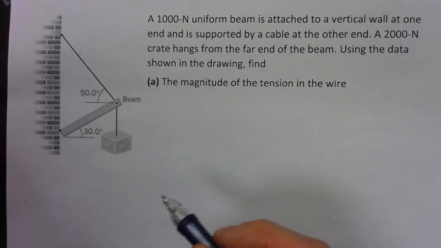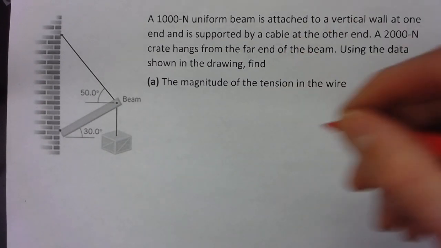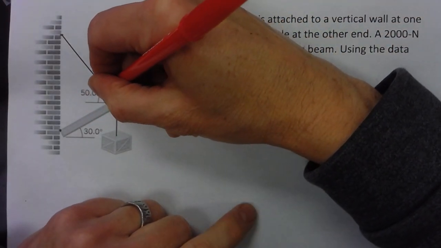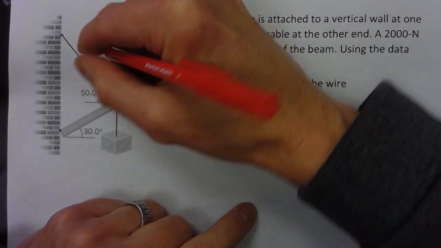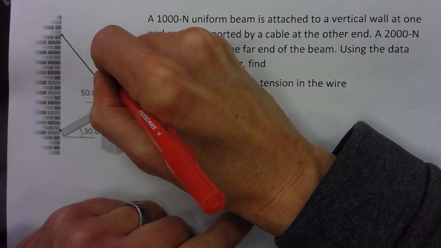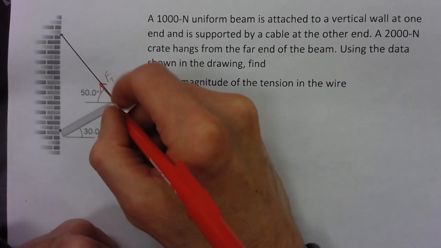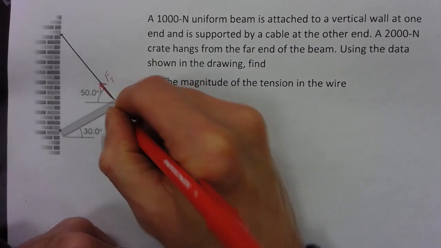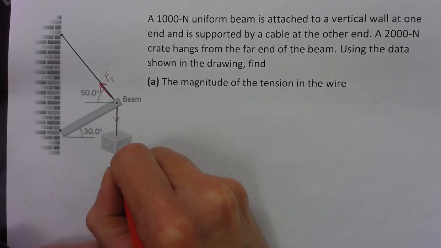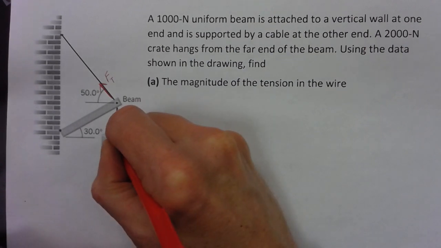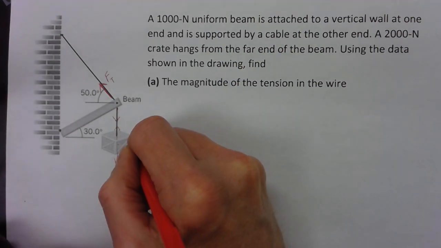So in any of these static problems, we need to identify where the forces are, where they act, and in what direction they go. So we know that this cable is going to apply a tension that I'll call F sub t in that direction. This cable is going to apply a tension too, but since this box is held still, its gravitational force, its weight is pulling down on it, so this wire has to pull up with an equivalent force so that this remains in static equilibrium.